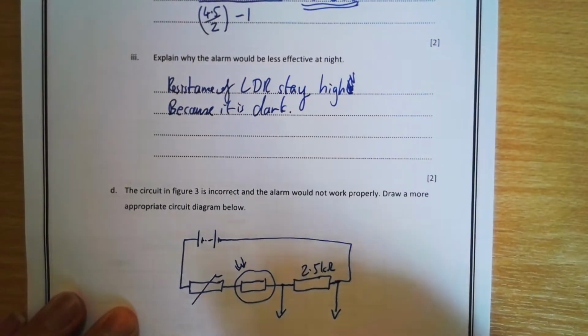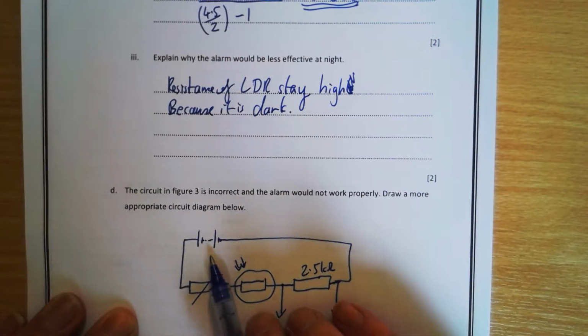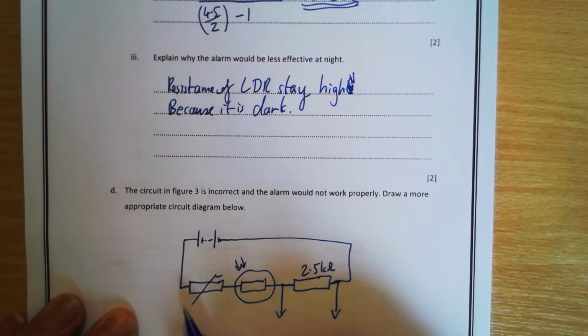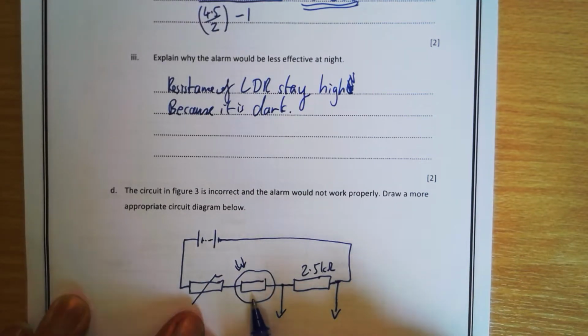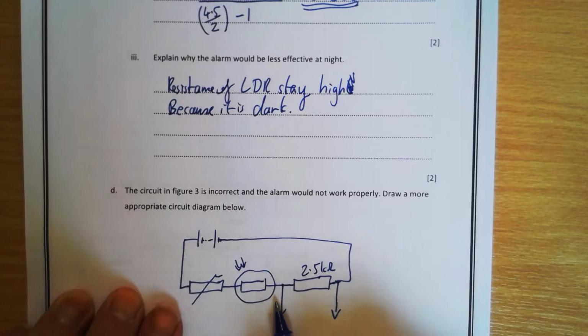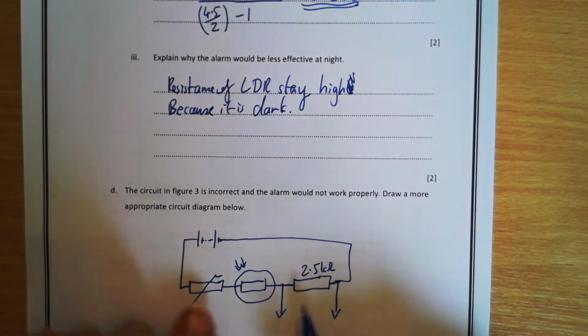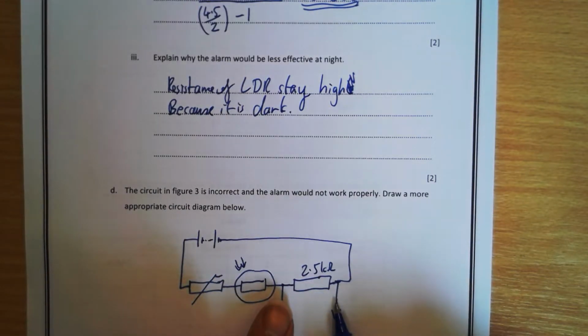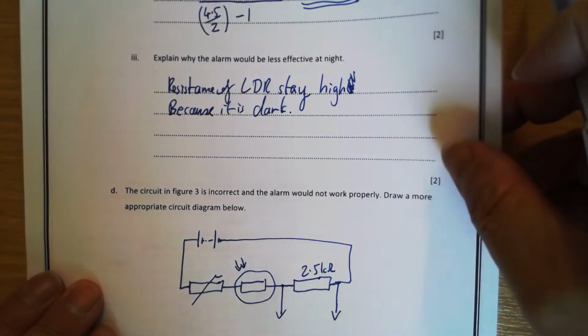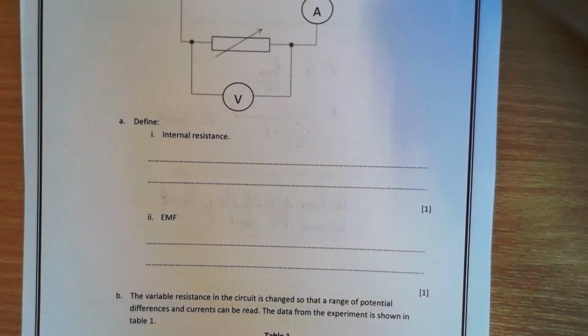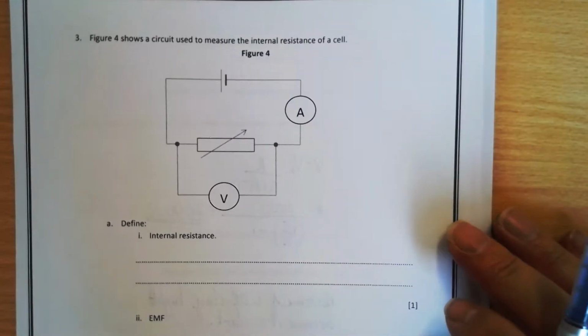So the idea is meant to be that as we've got a 4.5 volt battery here, as it gets light and warm, this resistance would decrease, which means that the PD across here is less, so the PD across here is going to be more. That's what we want. So on to the next part, which is question number 3. You've got an internal resistance question.